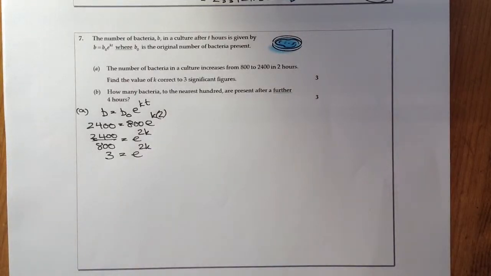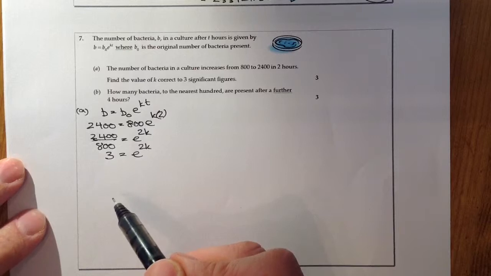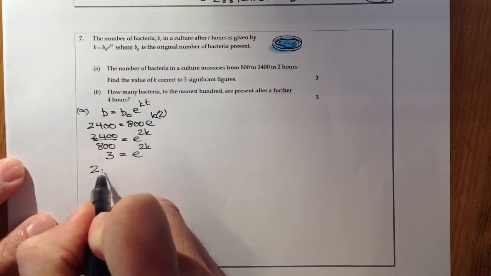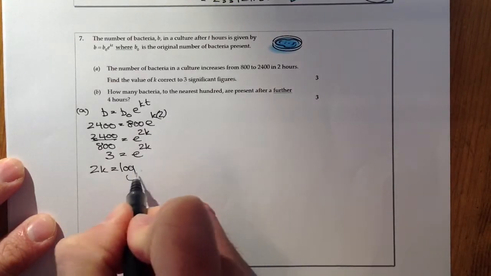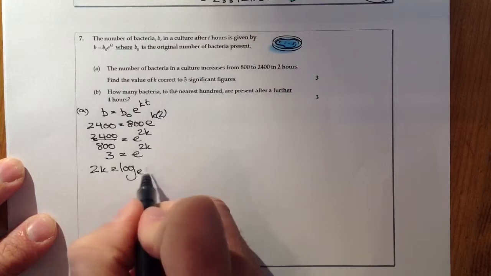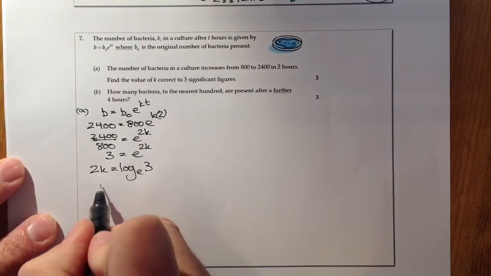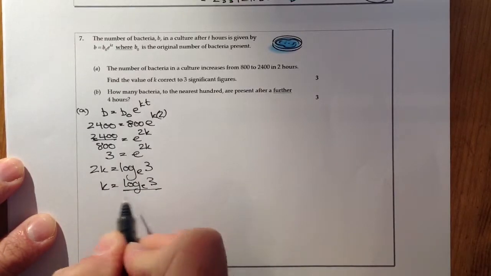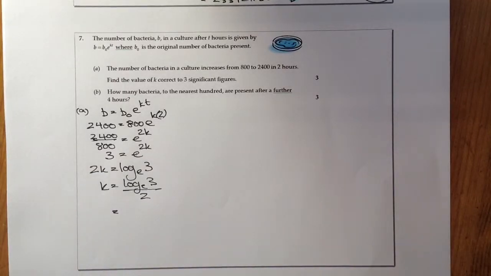From there I'm going to change from the exponential form straight to the log form to solve it. So 2k is equal to log to whichever base is here, and it's a log to the base e of 3. From there I can work out the value of k by just dividing that by 2, and that should give me my answer.